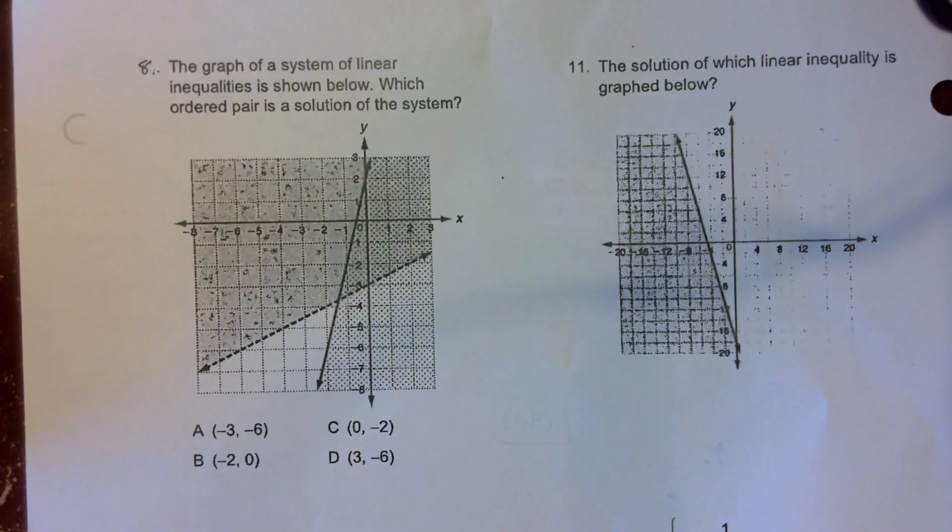The graph of the system of linear inequalities is shown below. Which ordered pair is a solution? Okay, so we've got two different things going on here, don't we?